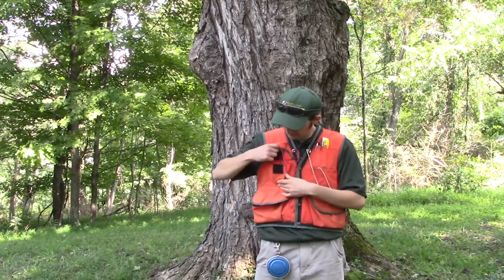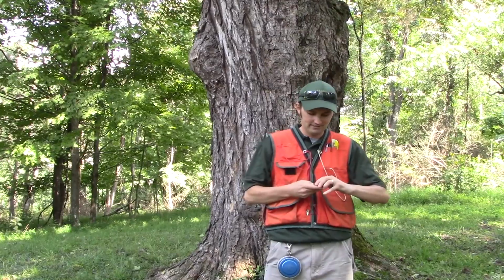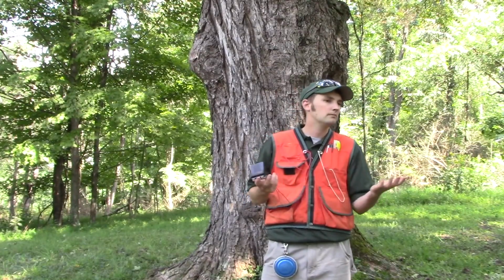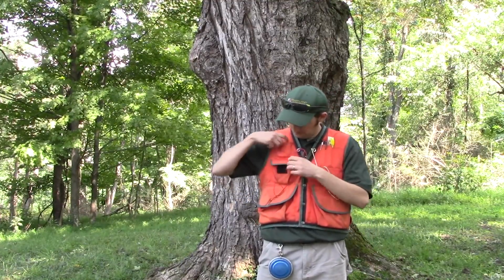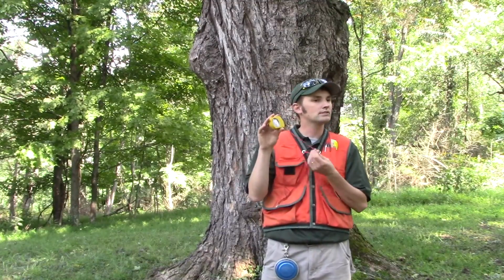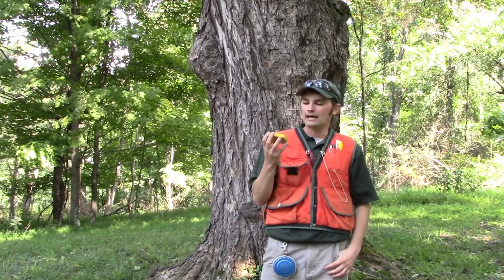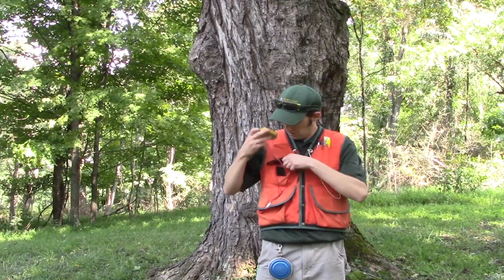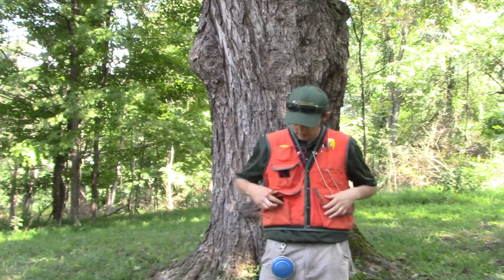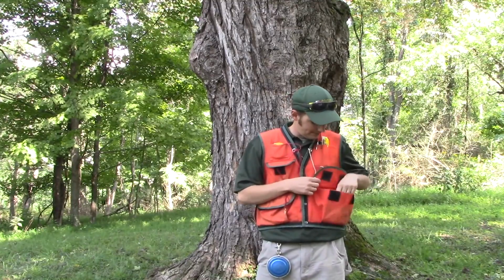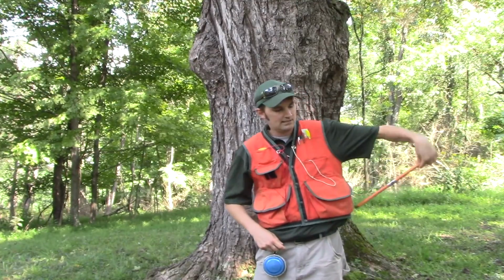Other tools that I carry, a trusty compass, in case I need to shoot a bearing or azimuth, or if I get lost. I'm pretty good about finding my way out of the woods, but a compass is always good for a forester to have. And then you saw me earlier in a clip using this tool. This is a clinometer, and I use this tool very often for tree height and percent slope. We talked about that earlier. And then of course I have pens. I usually carry a clipboard with me. We have some guides and stuff. I almost never use them.